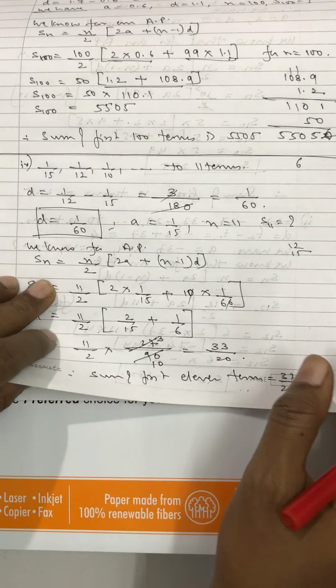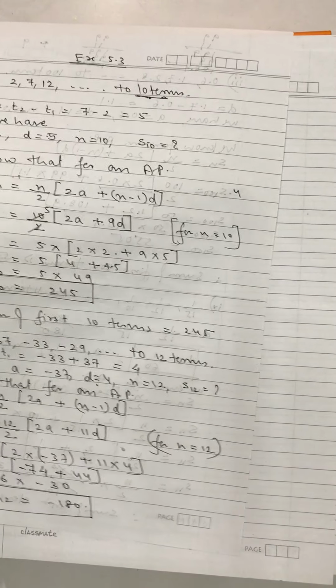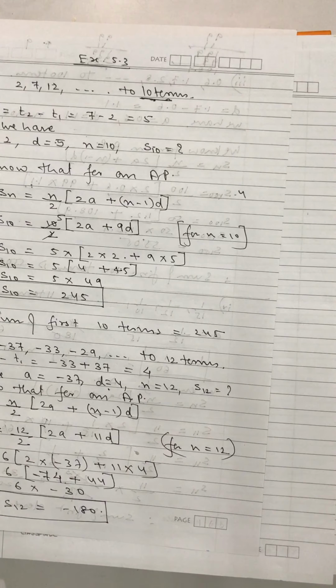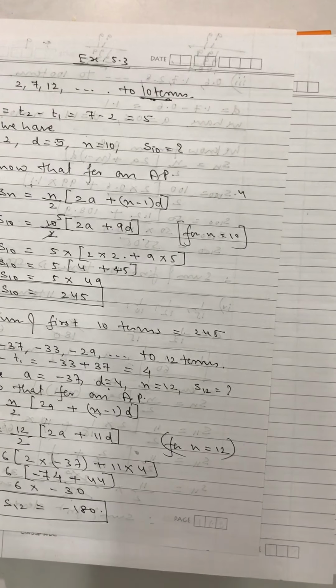First 11 terms. Okay, my dear students, so I hope you all are getting this. I'm worried now.